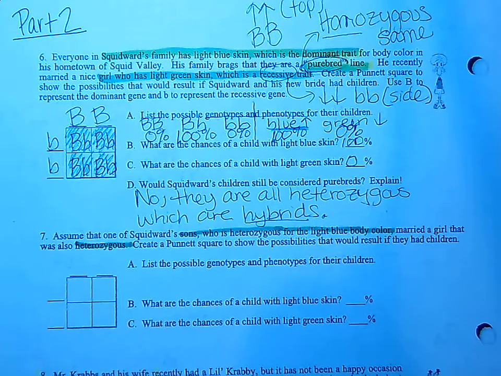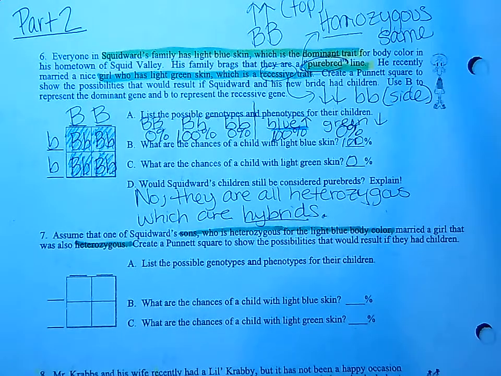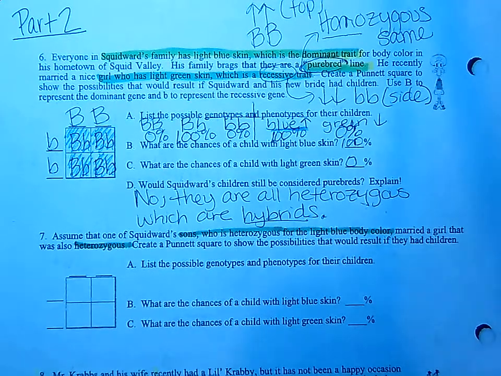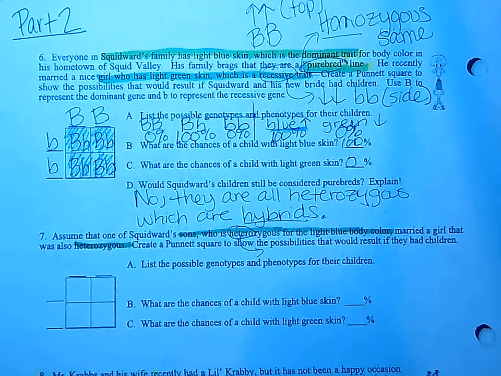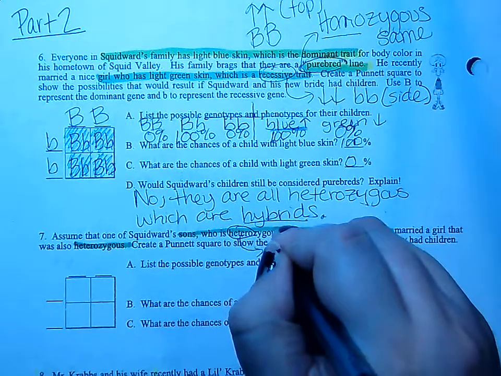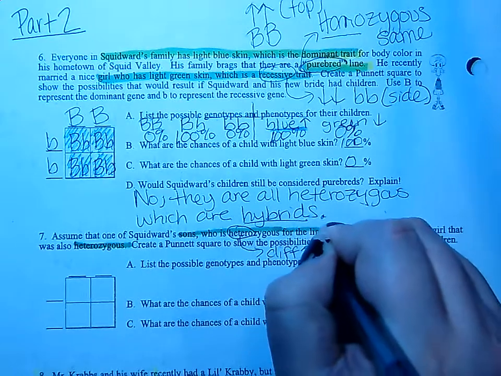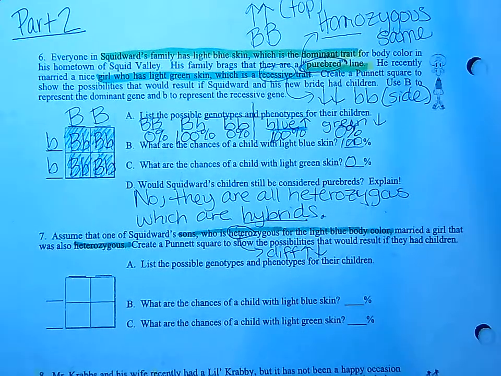Create a Punnett square showing the possibilities. So they're both heterozygous. Remember, hetero means different. So that's going to be big, little.